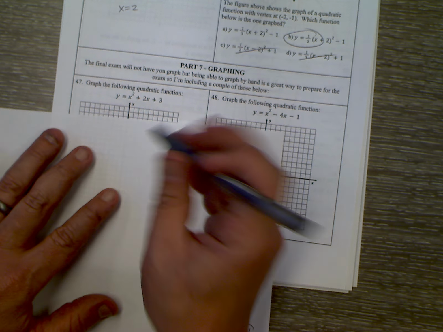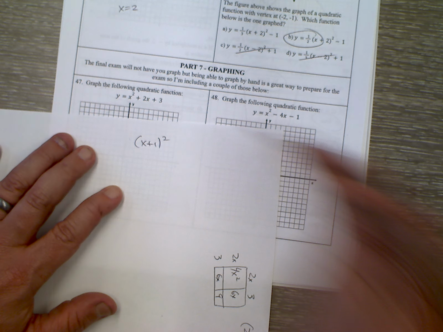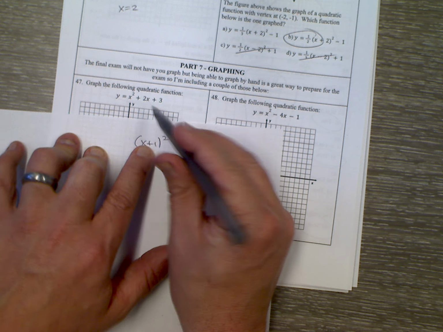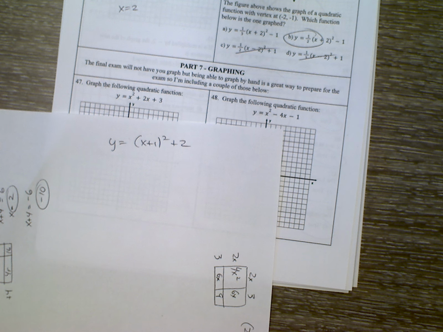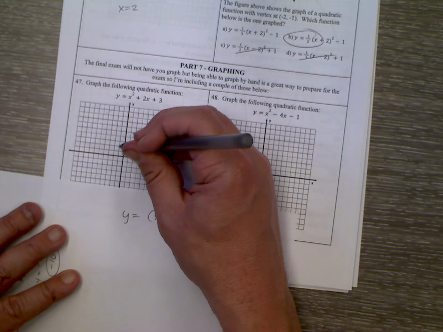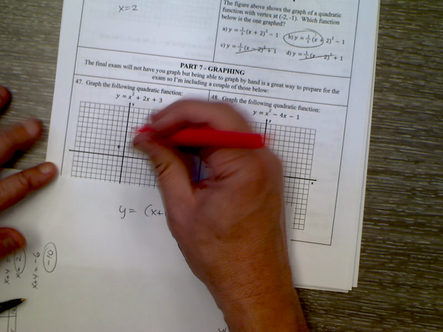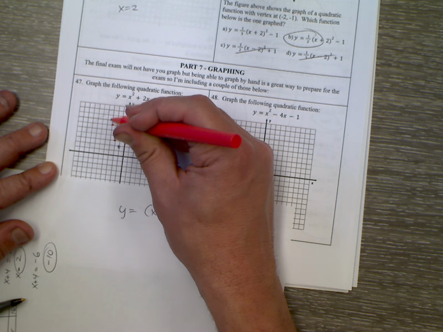I'm just going to find the vertex. That's how we're going to roll here. So we're going to have x plus 1 squared, and that's going to give me a 1. So if I got to get to a 3, I'm going to have to add 2. And you can do that conversion however you want. So you're going to go back 1, up 2, go over 1, up 1, over 1, up 3, over 1, up 5, and make it happen.